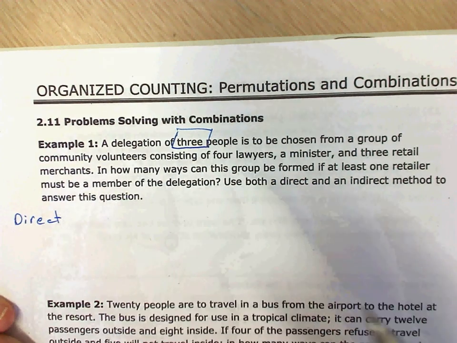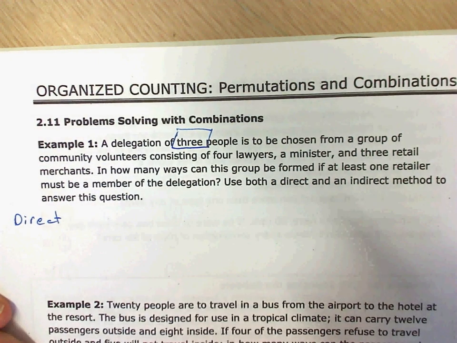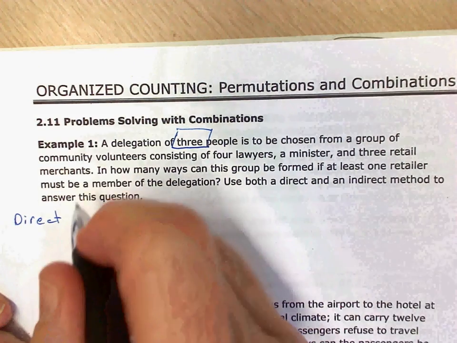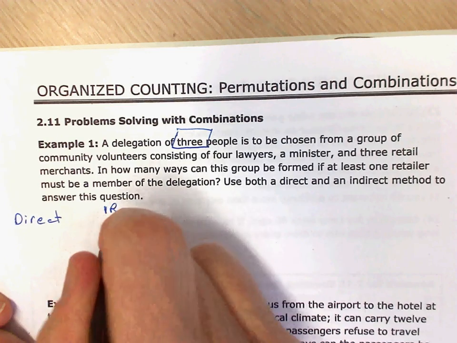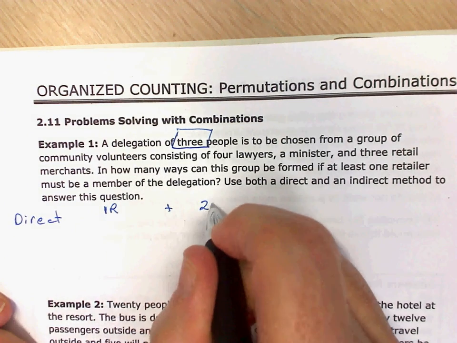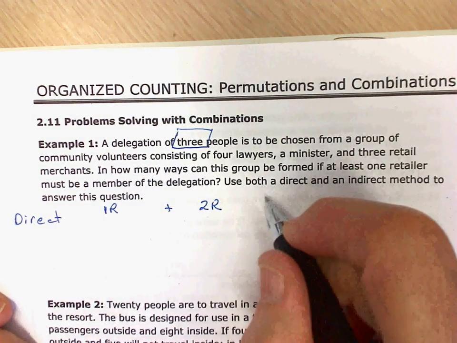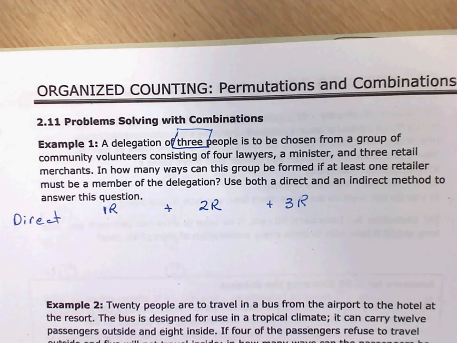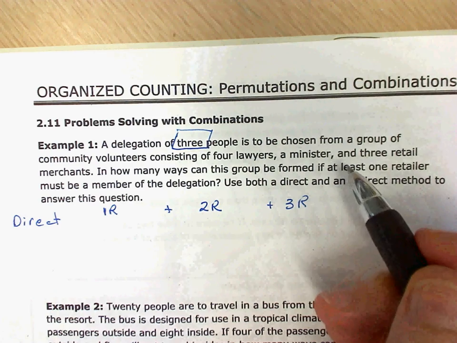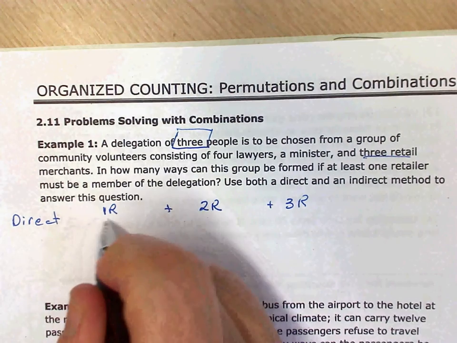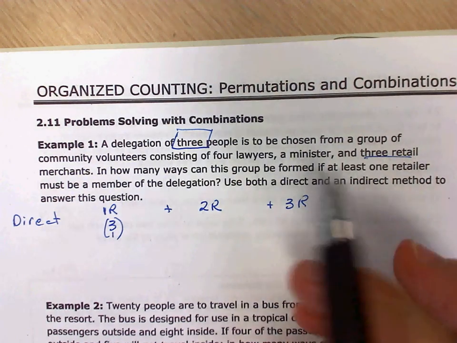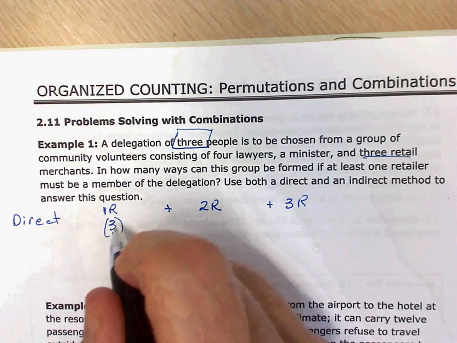So they want at least 1 retail worker. You could have 1 retail worker, or 2 retail workers, or 3 retail workers. There's 3 cases this way. So out of the retail workers, it's 3 choose 1, and out of the remaining 5, we need 2 more.